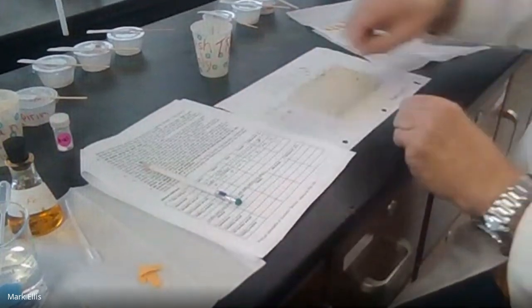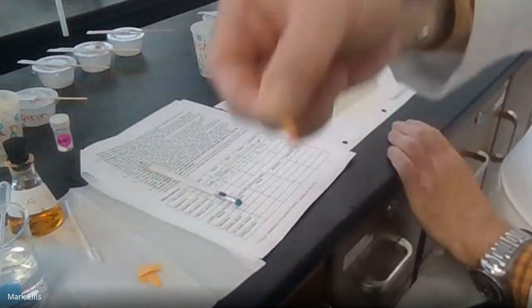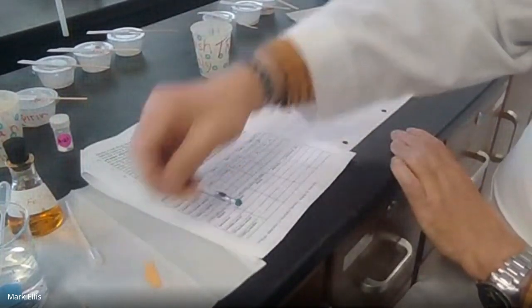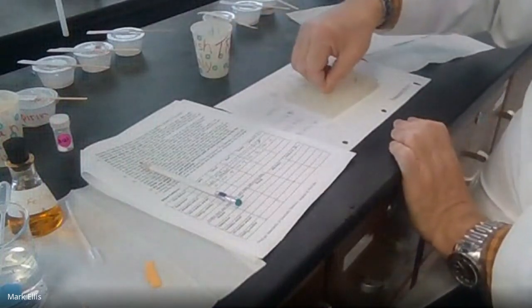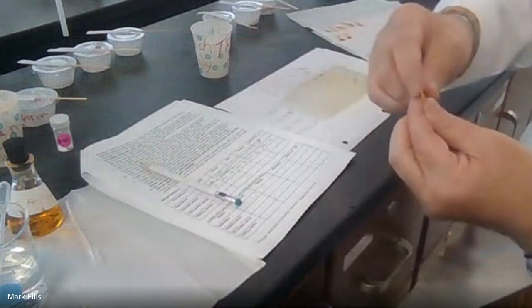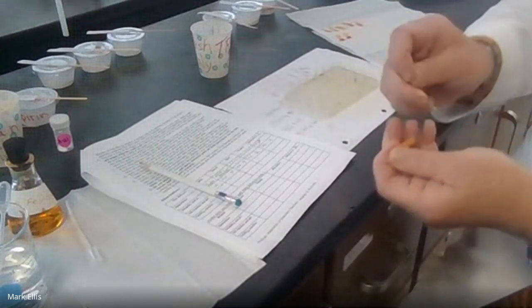Okay, so I'm going to dip. Boop. Definitely acidic. That's definitely a 1. Nice dark red. Second one, same thing. Lab partner to be getting these ready for me.